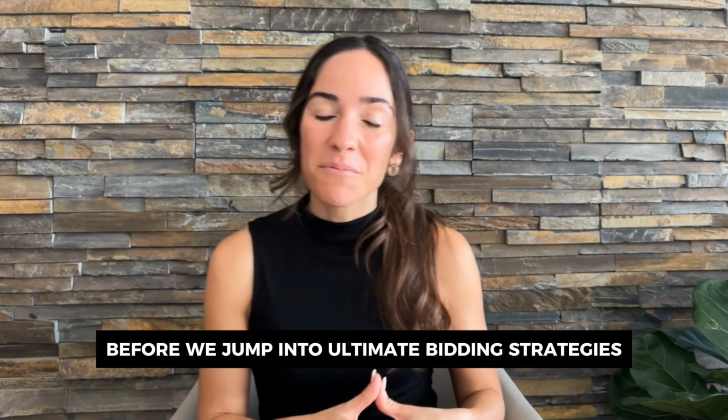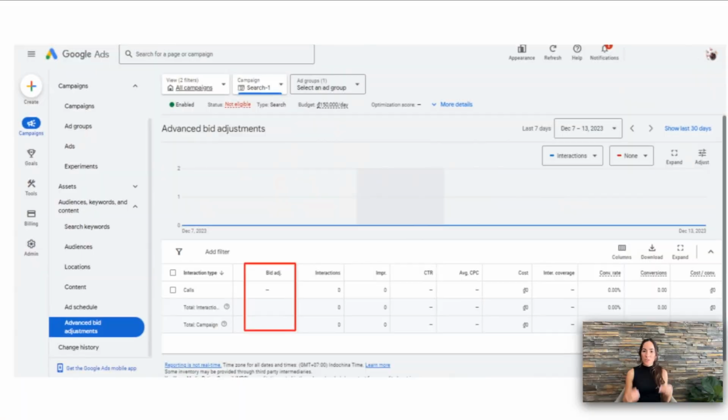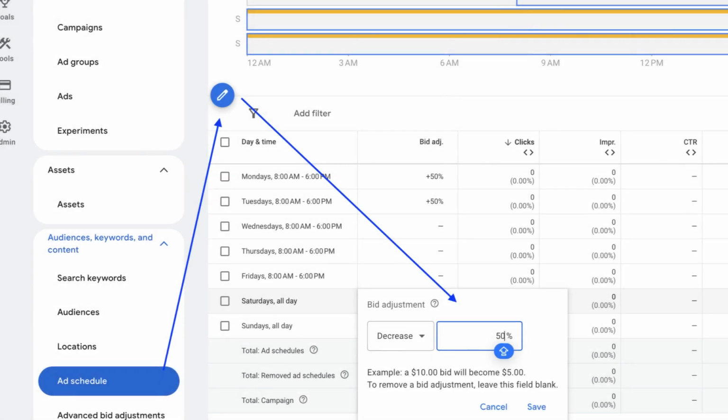Before we jump into automated bidding strategies, I wanted to walk you through bid adjustments. We do have the opportunity to adjust bids based on location, time of the day, as well as device. If you know that during a specific time of the day your ads perform really well and bring you all the sales and generate all the leads, you can actually adjust to bid more aggressively or lower during those times.